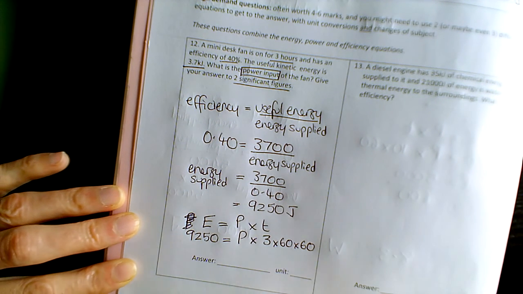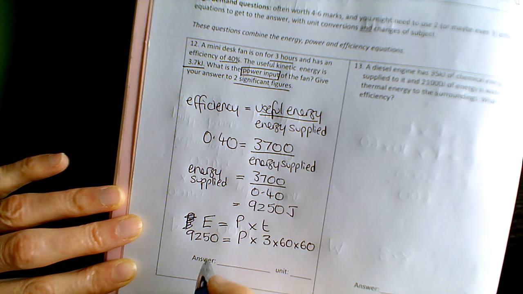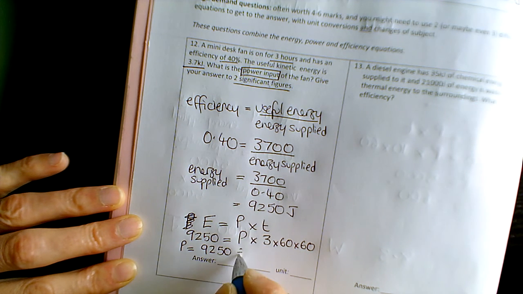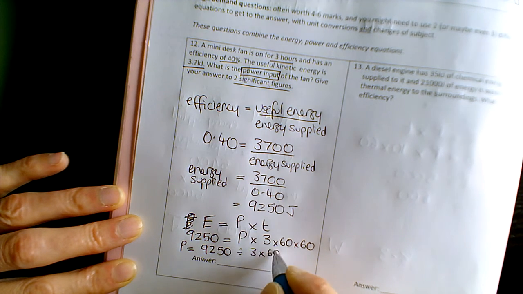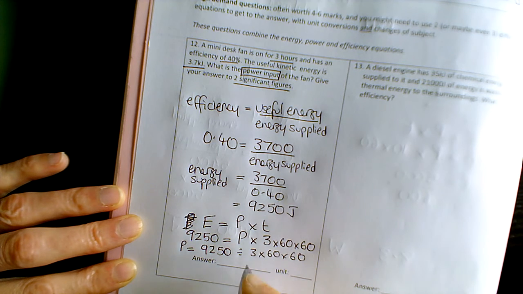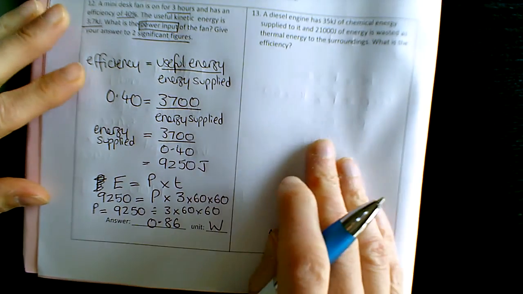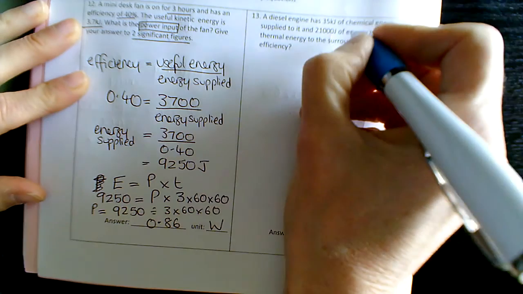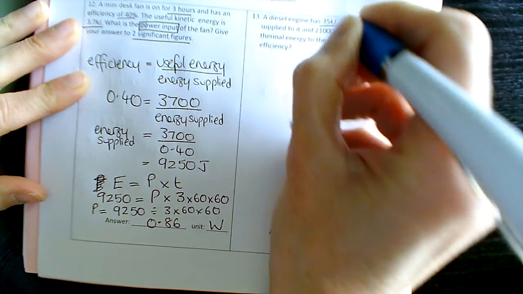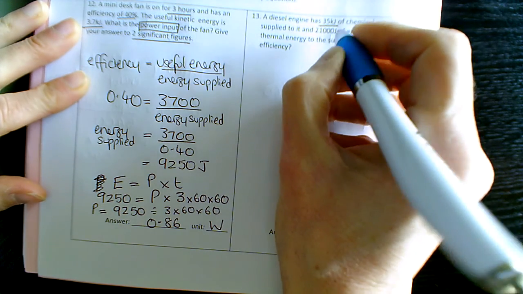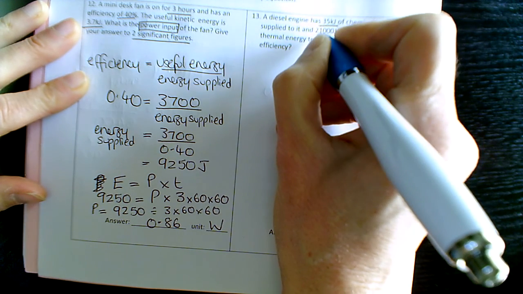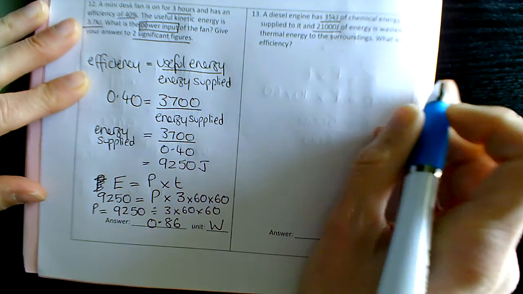Okay, so let's look at the next question. A diesel engine, 35 kilojoules of chemical energy supplied to it. So underline the given values. And this time it's giving you the amount of wasted energy. So you've got to do something slightly different here. You're going to use the law of conservation of energy, in that the total energy supplied is equal to the useful energy plus the wasted energy.